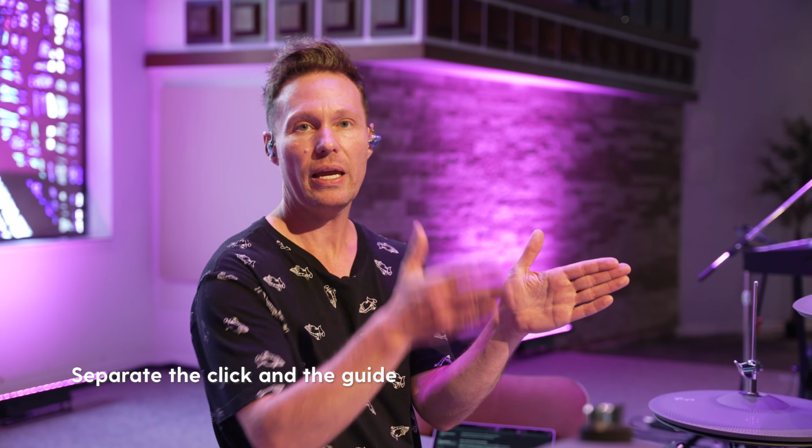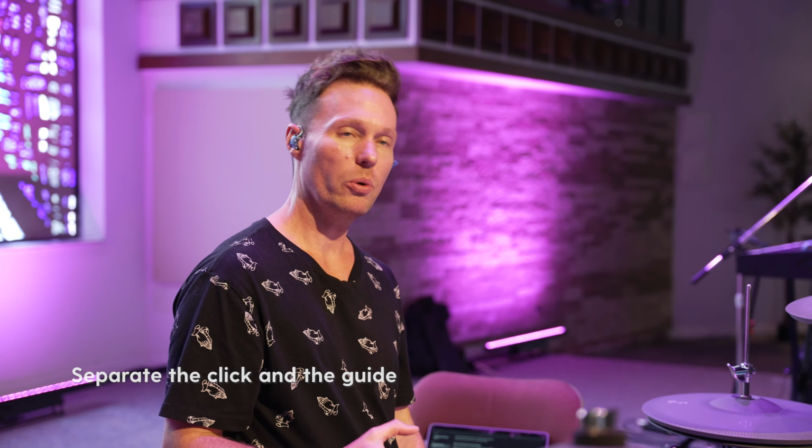Another helpful tip when you're using click, especially if you're new, is being able to separate the click and the guide. So the guide is what's going to tell you what part of the song you're in, the different sections. It's going to say chorus 2, 3, 4, that just lets you know what's coming up.